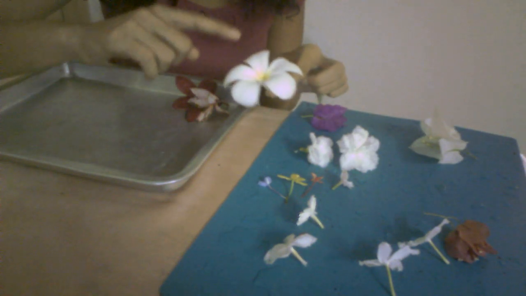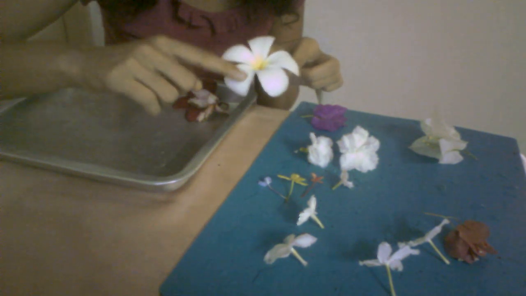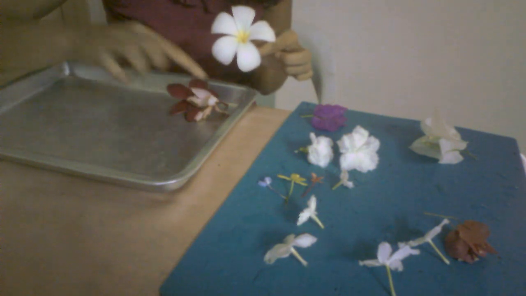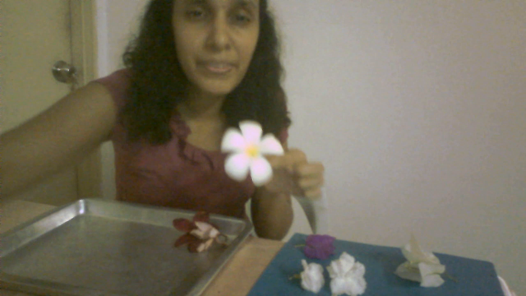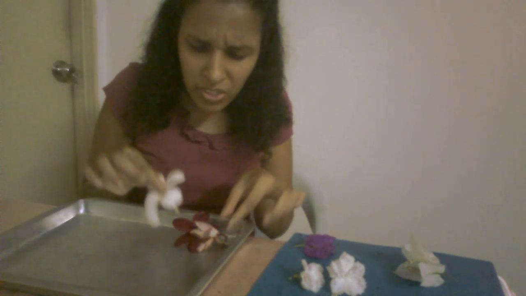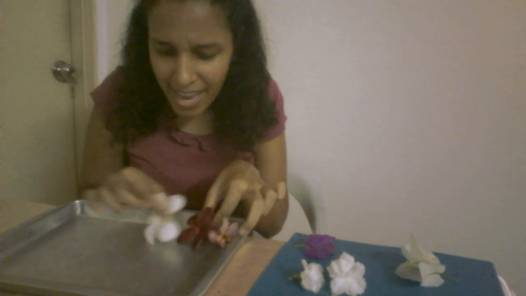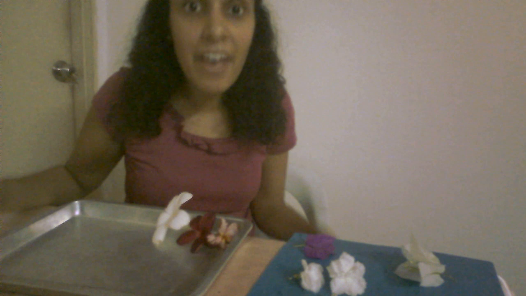Is one more flower here, and let's count the petals. 1, 2, 3, 4, 5. It's got 5 petals just like my other 2 frangipanis, and I'm going to smell it. It's got the same sweet smell. That means they all belong together. They are from the same family. They are from the frangipani family.